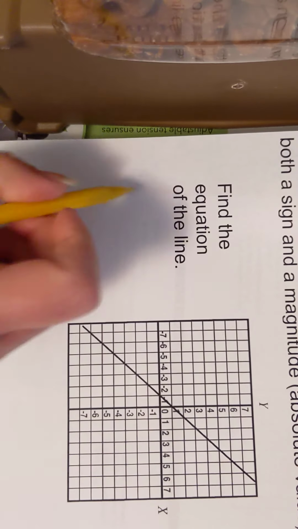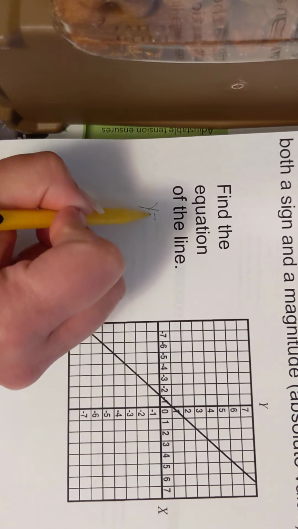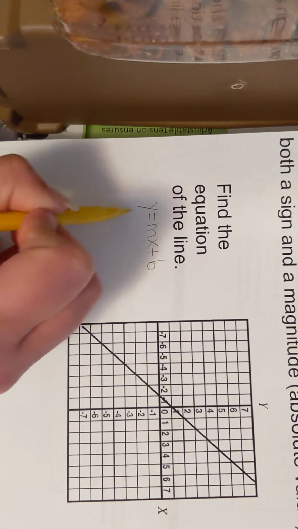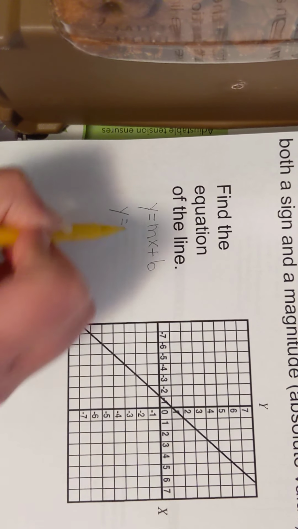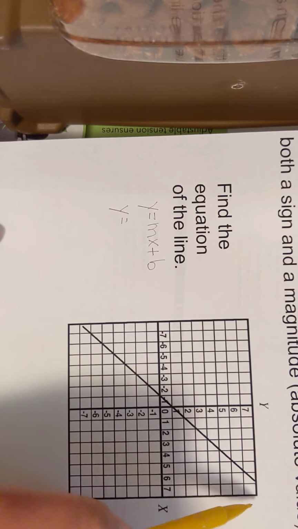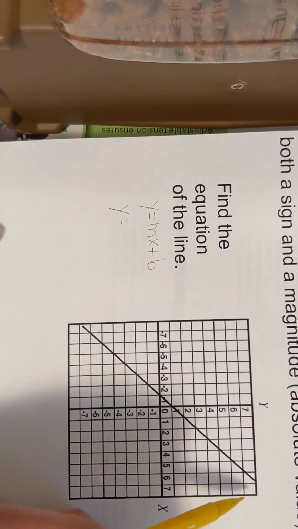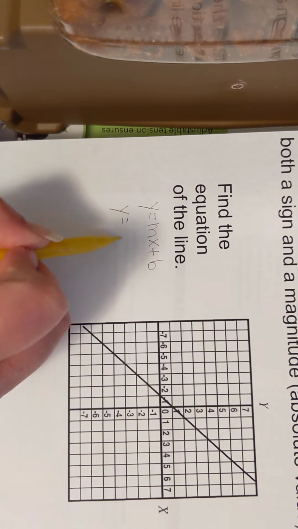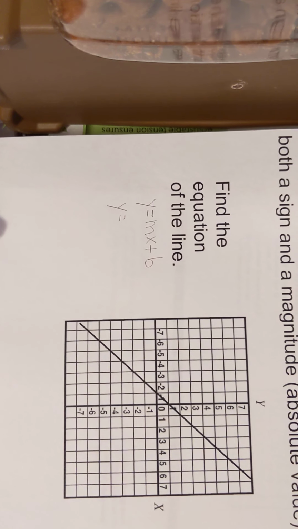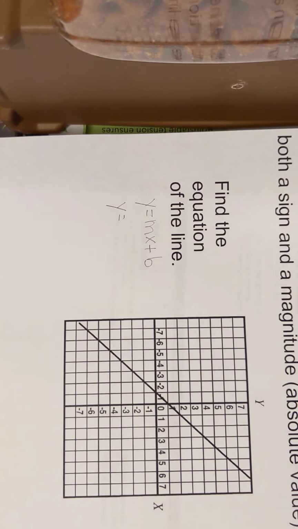I'm going to start with the general equation, y equals mx plus b. My y stays the same. Slope, let's look first at the sign. My car comes up, hits the line, travels up, so my slope is positive. I can choose to put a positive sign or not. I generally don't put a positive sign because we understand it's going to be positive if there's no sign. So now I need to look at the magnitude.